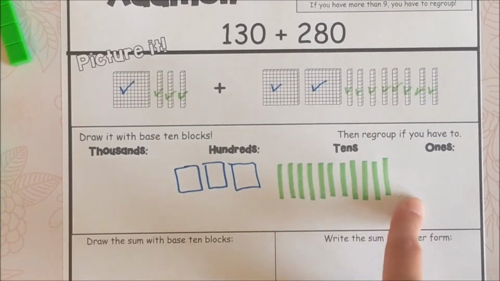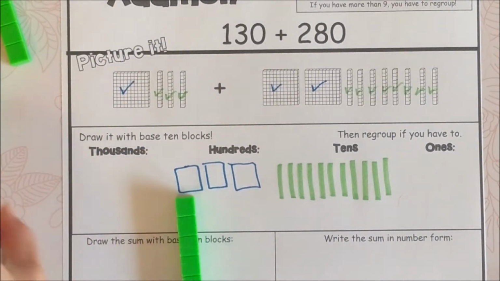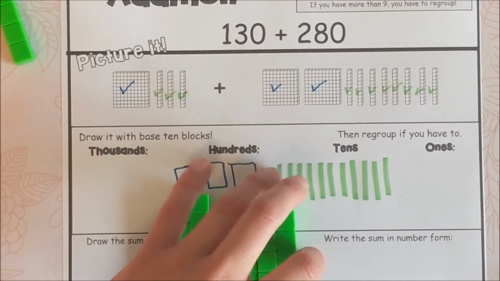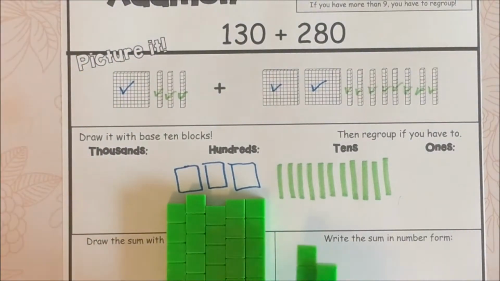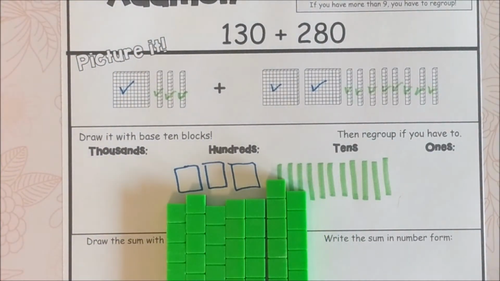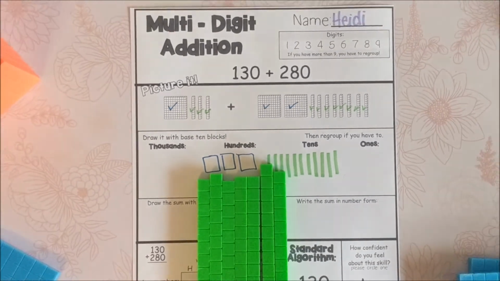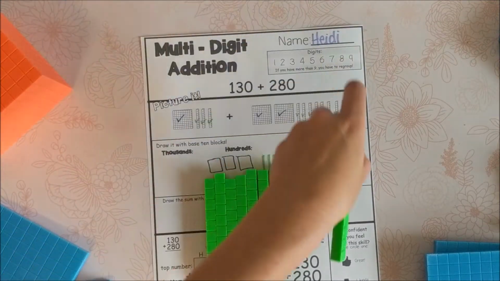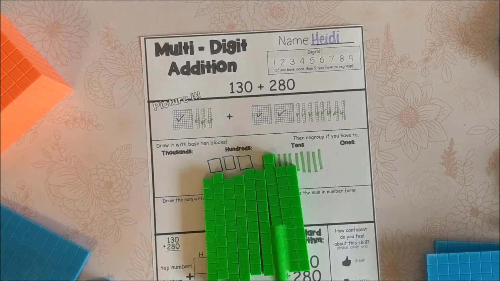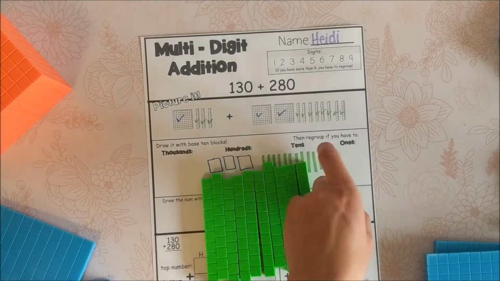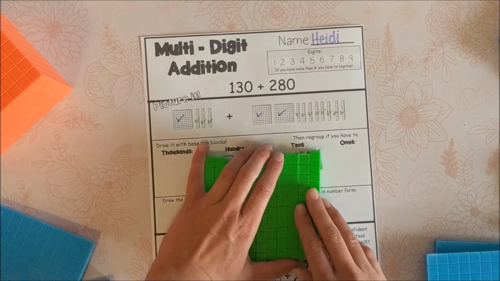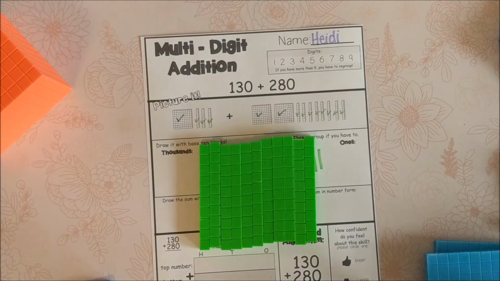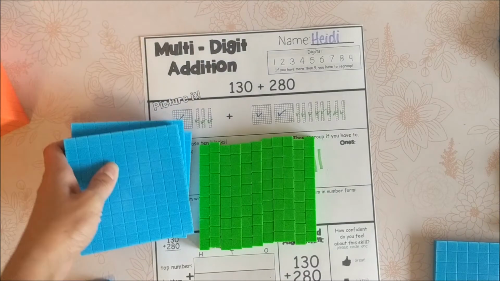11 tens is actually 10 skip counted 11 times. So let me get some base 10 blocks on here for you, and I'll zoom out so you can see better. Okay. 1, 2, 3, 4, 5, 6, 7, 8, 9, 10, 11. So this is what I have. I have 11 tens, and I have 300s. Okay?